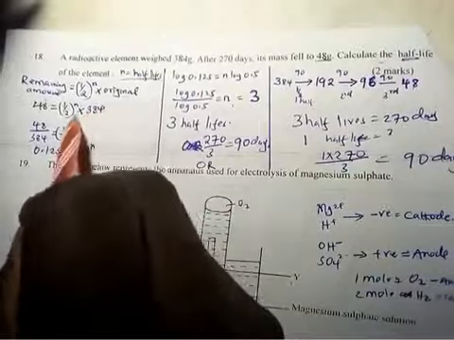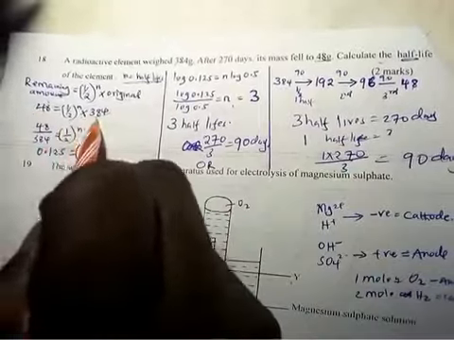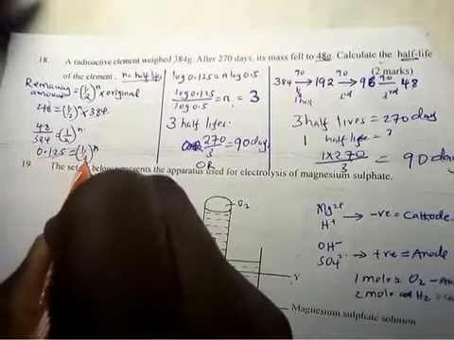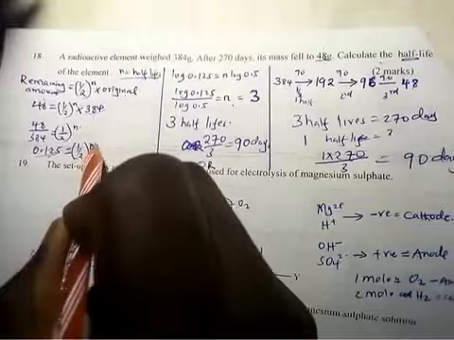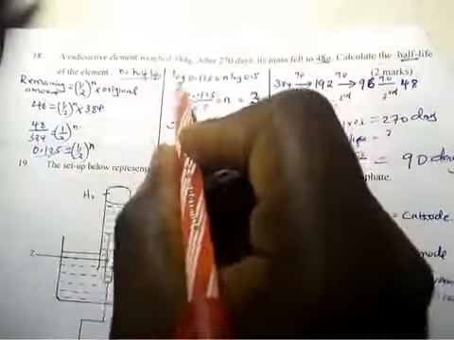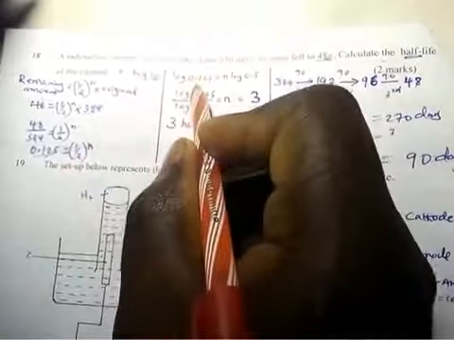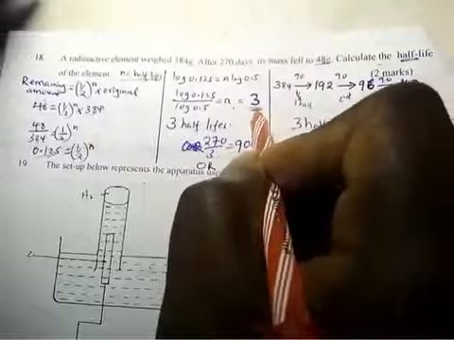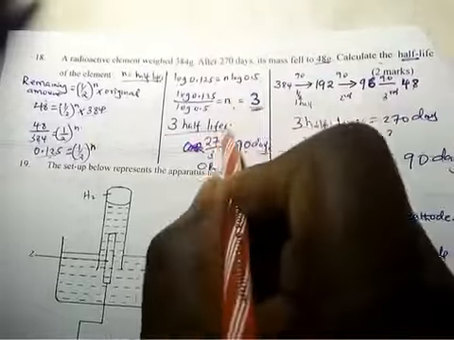We divide both sides by 384. Tunapata hivi. Raised to this. Tunataka n, we can use the logs. So you introduce logs, inakuwa log 0.125 is equal to n log 0.5. When you divide by that, you find that n is equal to 3. So we have 3 half-lives.